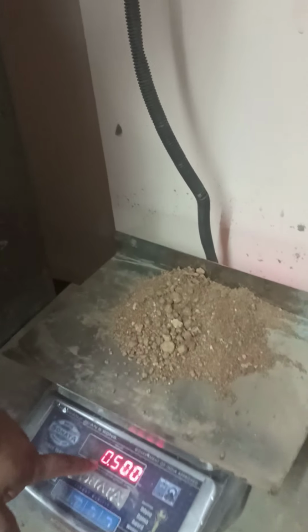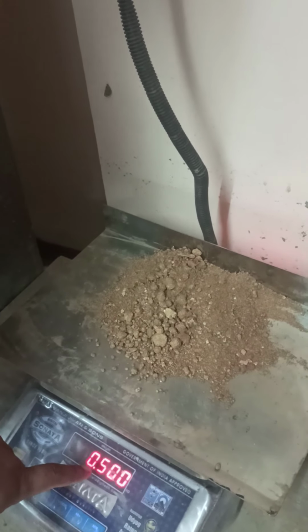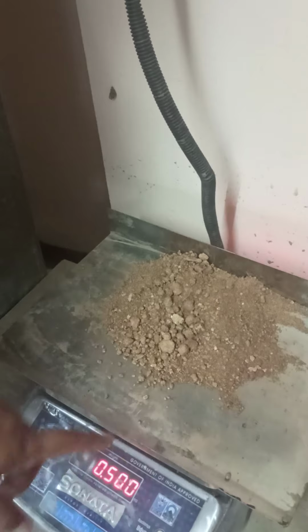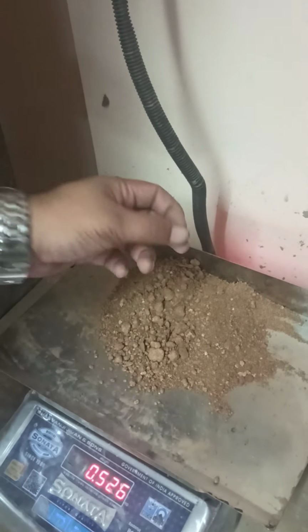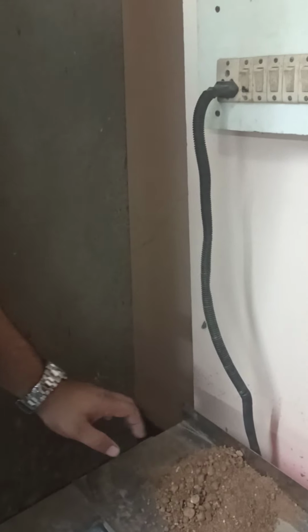This is where we have taken 500 grams, that is half a kg, of soil with us, and you can see there are different particles here. You can see how big some are, and from here you can see how fine these particle sizes are. That means it is an assorted matrix of different particle sizes.